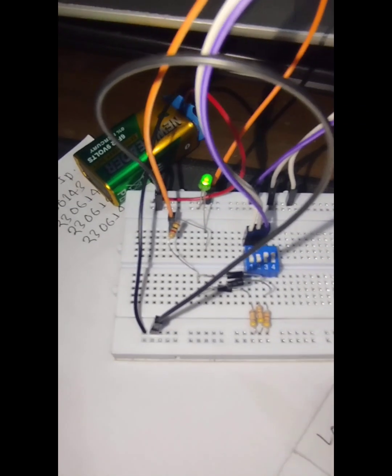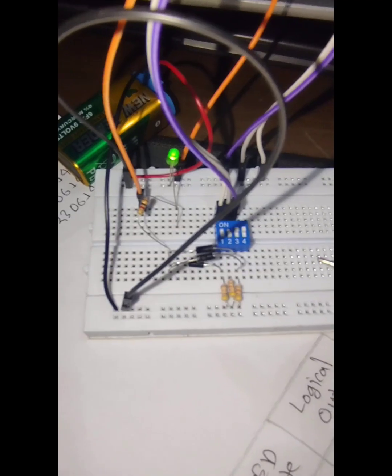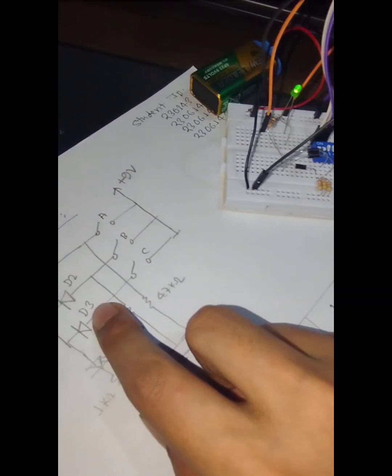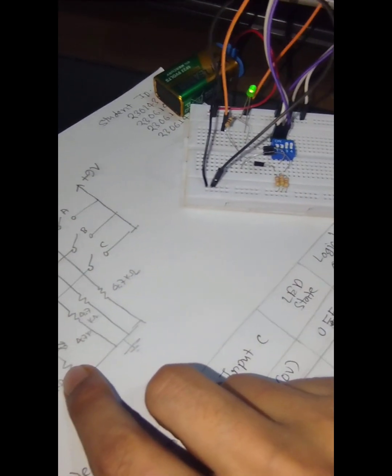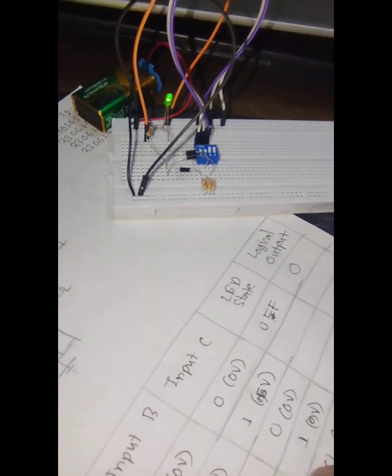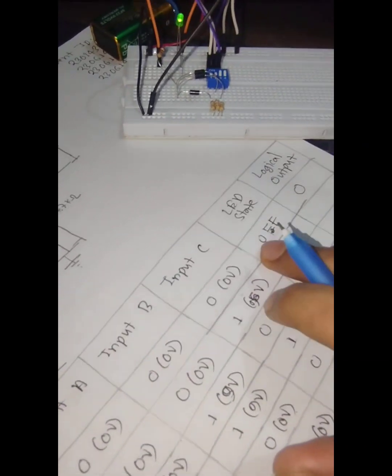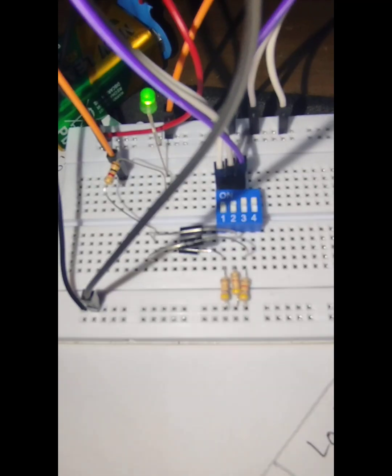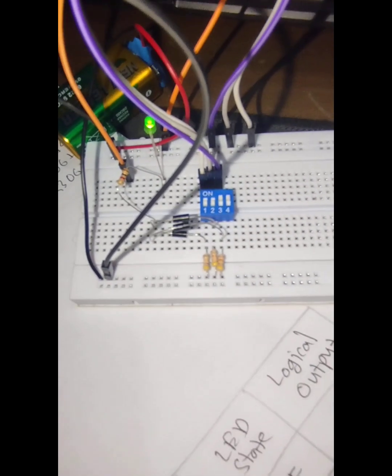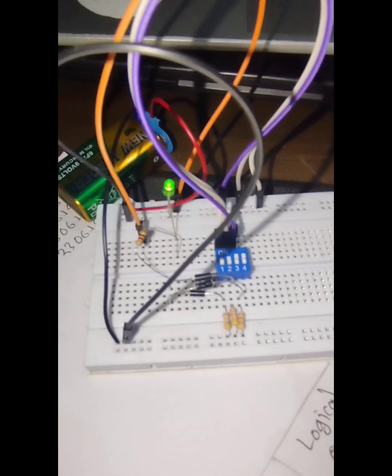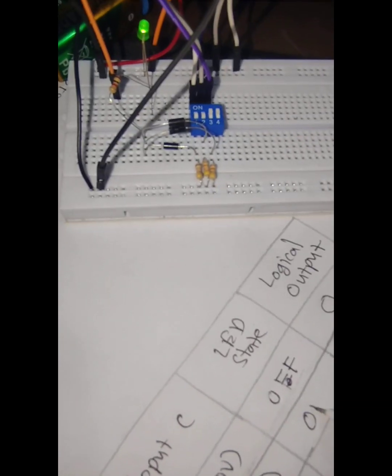So now we are seeing the LED is turned on, so the corresponding diode C becomes forward biased and current flows through the diode and the LED, and it glows. So when C equals 1, A and B are 0. Here also C equals 1, A, B 0, and the light is glowing, so LED state on, logical output 1.